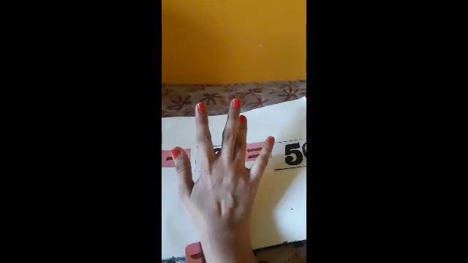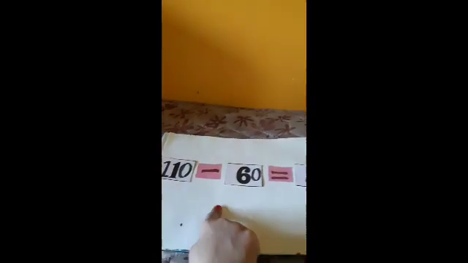Before 110, backward counting 10 steps: 100, 90, 80, 70, 60 and this will be the 50. So the answer till 50 we have to count, right? So this 5 plus 1 will get you the answer 60, right? So 110 minus 60 will get you 50.